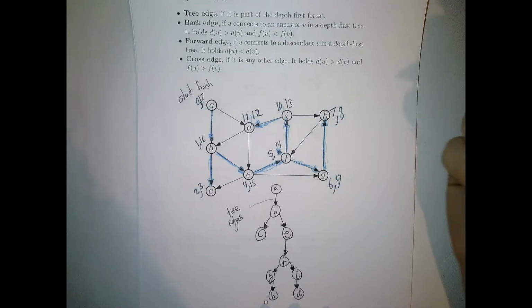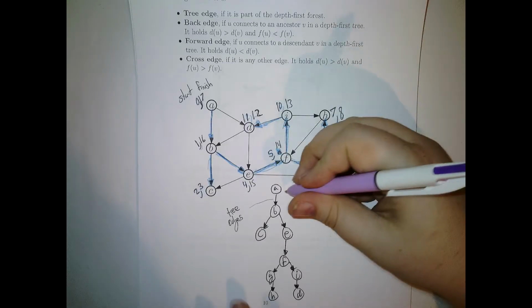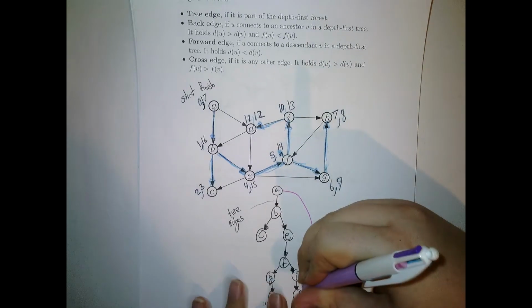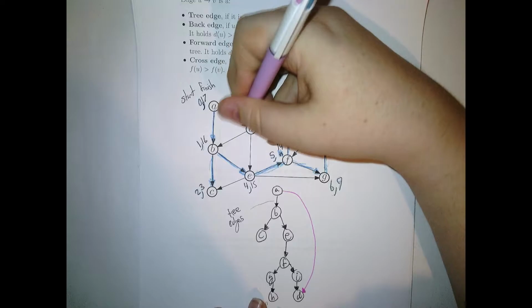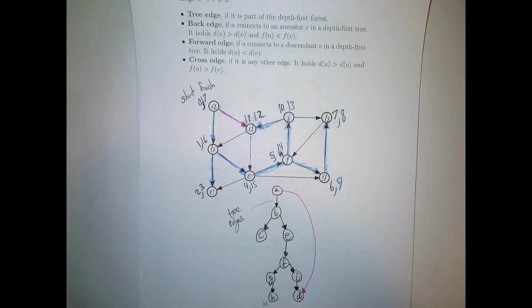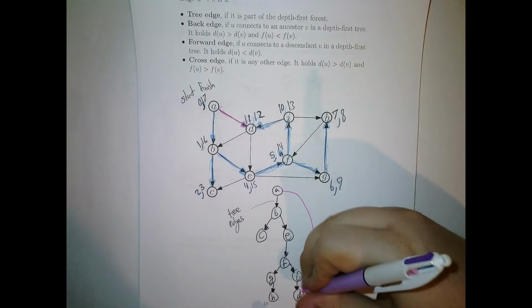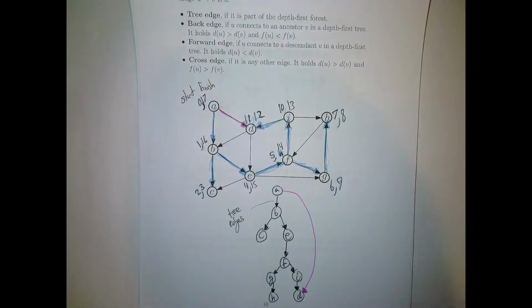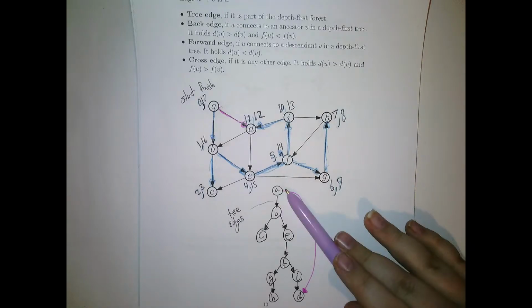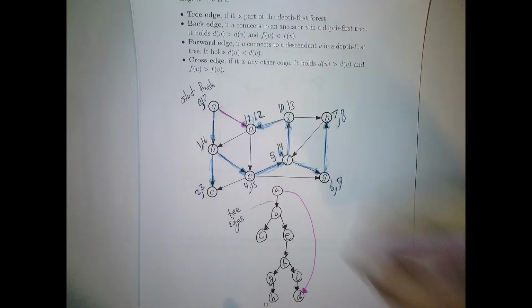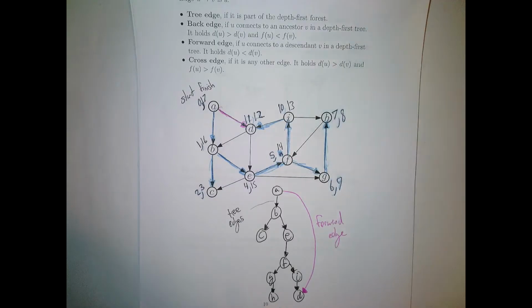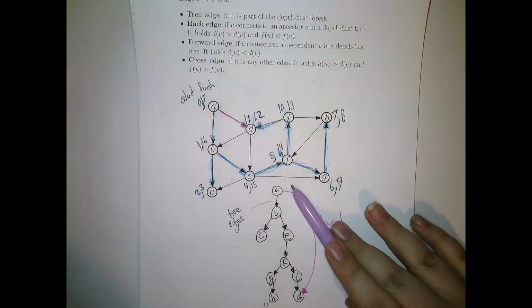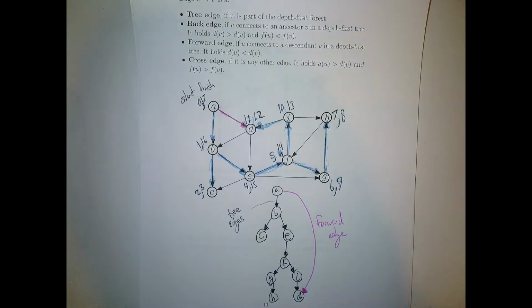A good one. How about A going down to D? All right, A going down to D. This is this edge. That's not a tree edge, right? It wasn't part of our initial depth first search exploration, but it's an edge going from a node down to a node that descends from it. So this is a forward edge because you're going from an ancestor to a node that descends from them.